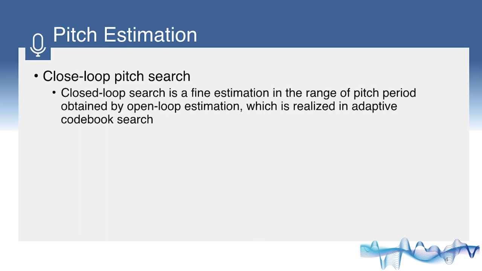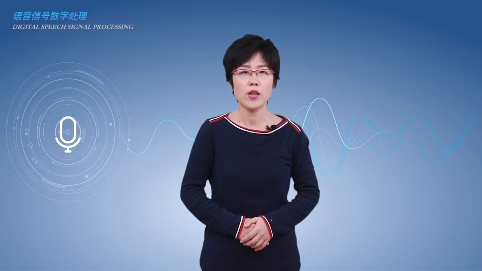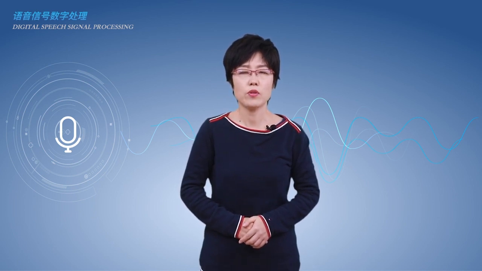The so-called closed loop search is a fine estimation in the range of the pitch period obtained by open loop estimation. The closed loop search is completed in the process of adaptive codebook search to estimate the pitch value from the weighted input speech and the long-term filter state.